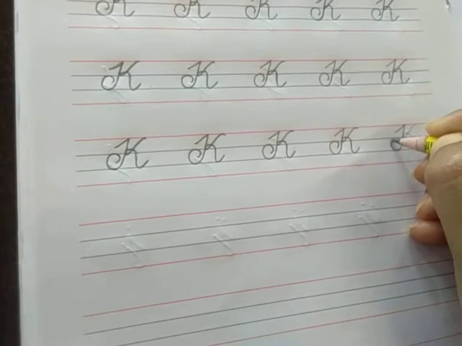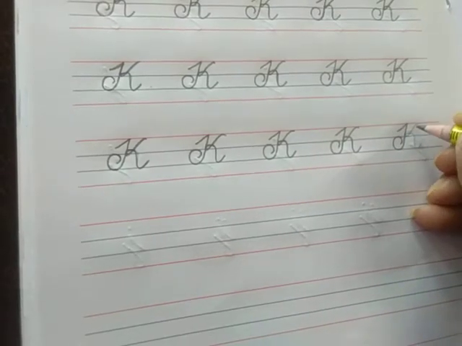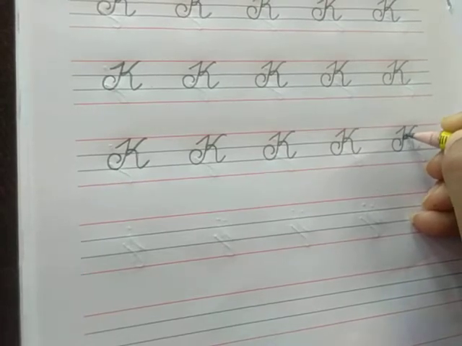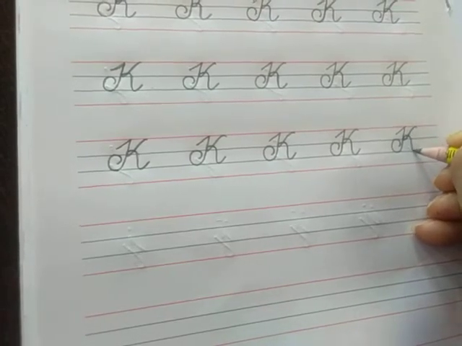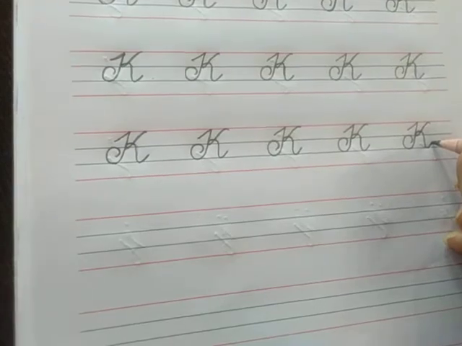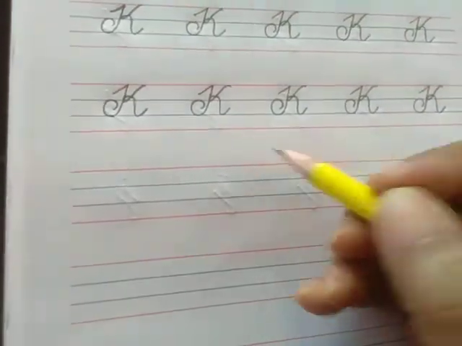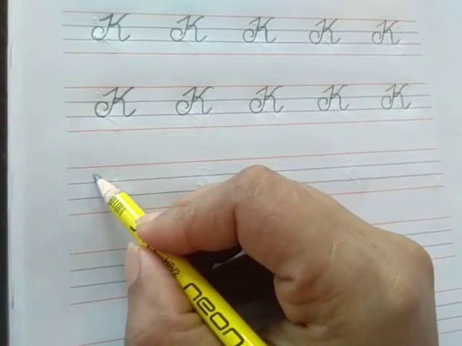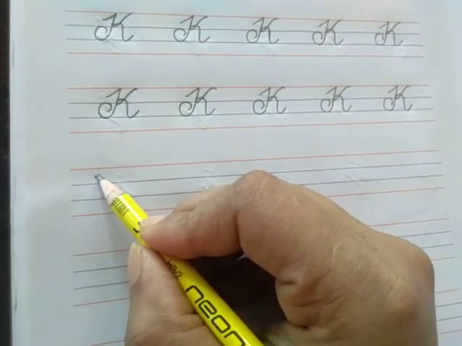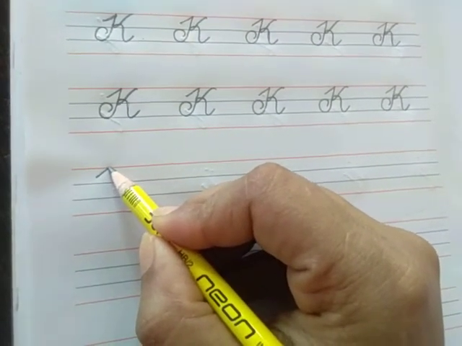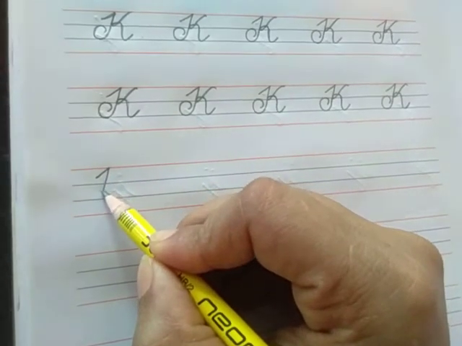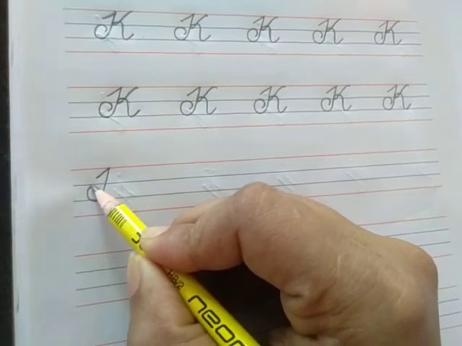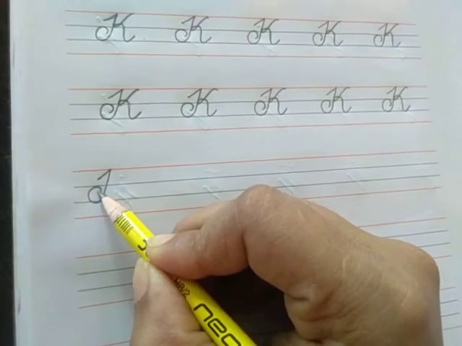So today you have learned 3 letters, letter I, J and K in cursive capital. Okay. Now see here, I am writing the same letter here in the given free space. From here, slanting up, slanting down with a curve and curl like this.